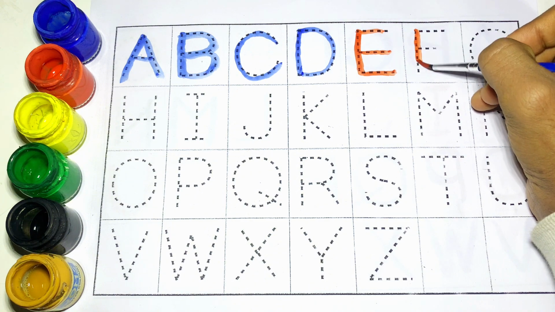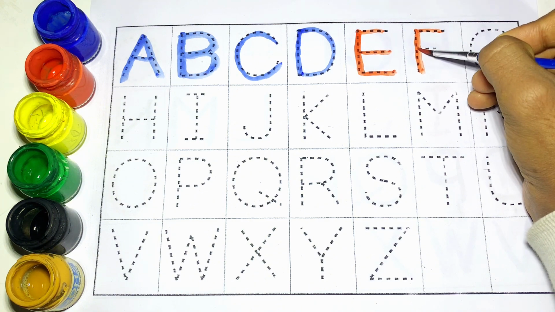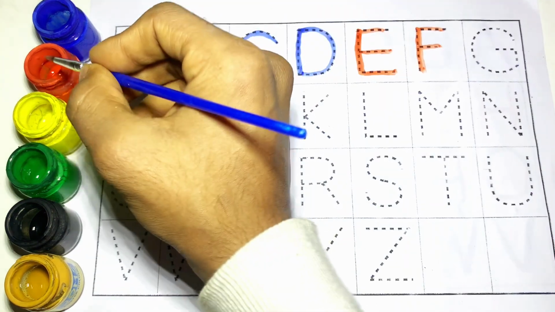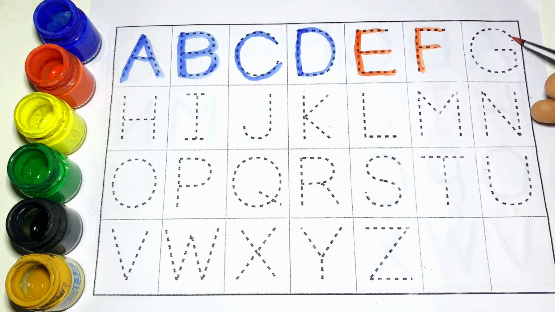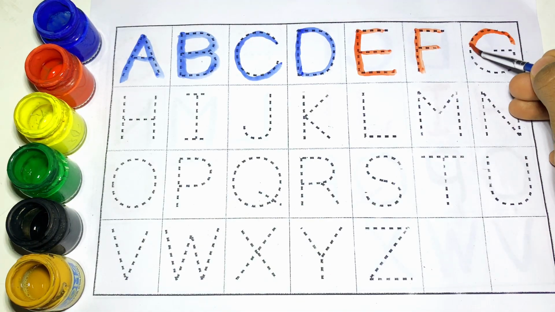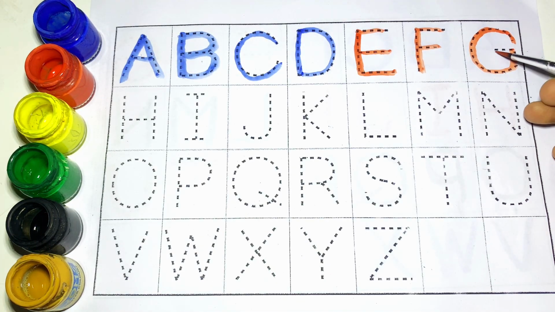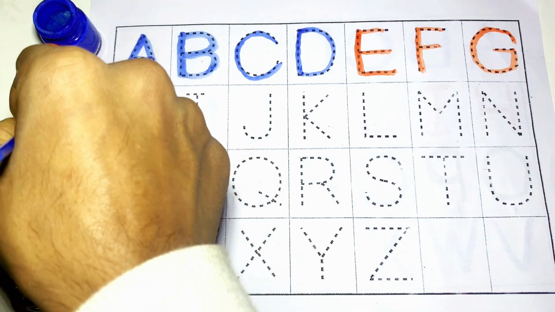F. F is for fish. Again use red color and draw G. G is for God. Now draw H. H is for hand. And use yellow color.